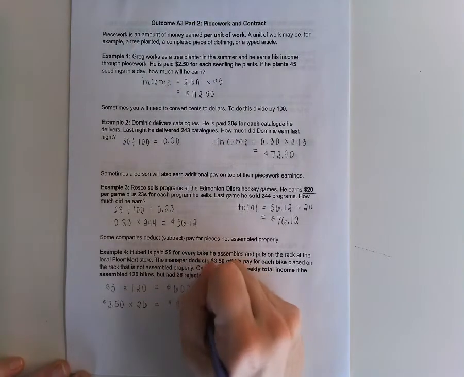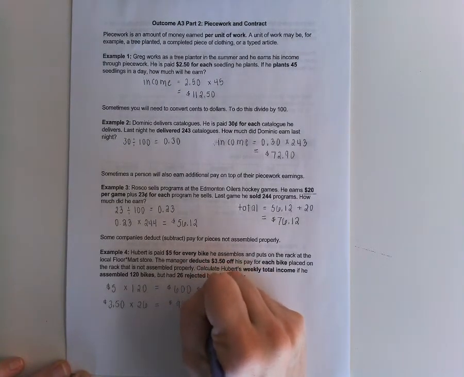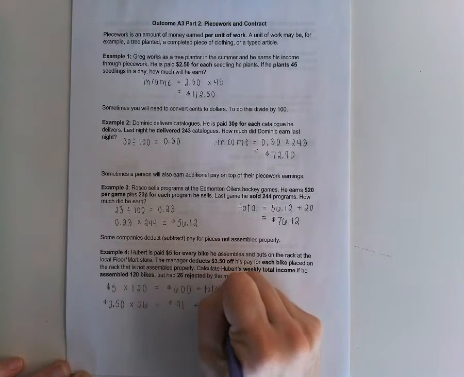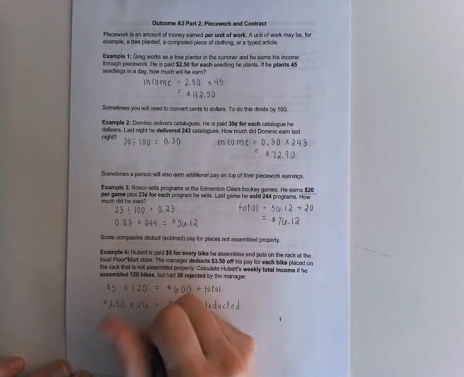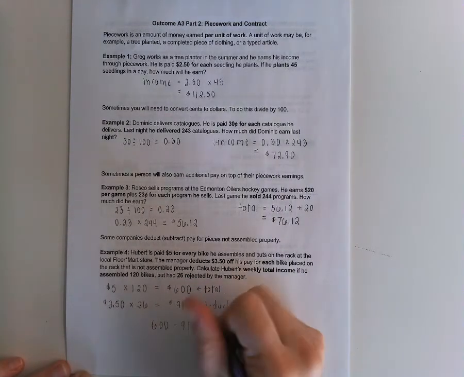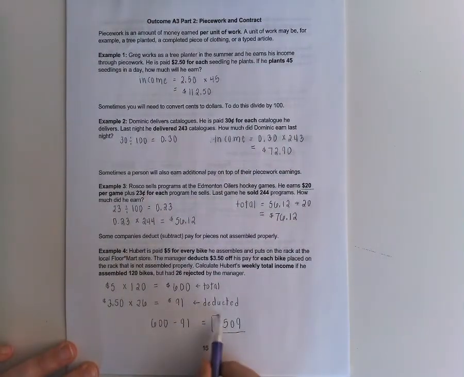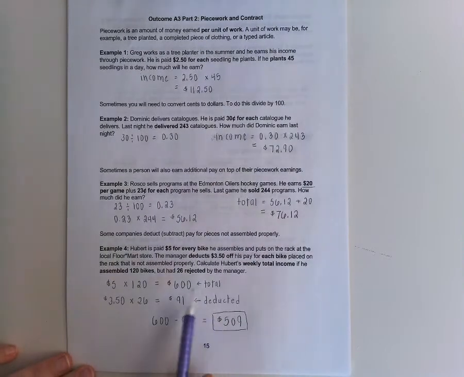If his total is $600 but he's deducted $91, we subtract those amounts, which leaves him with an income of $509. For these ones, always find your total first, then calculate the deduction, and then do the subtraction.